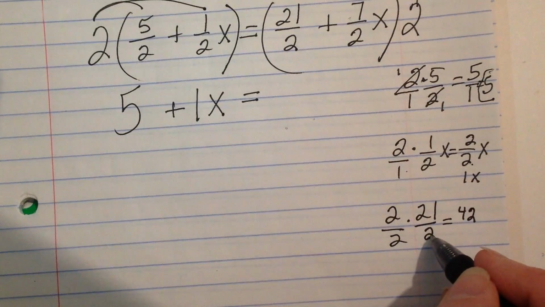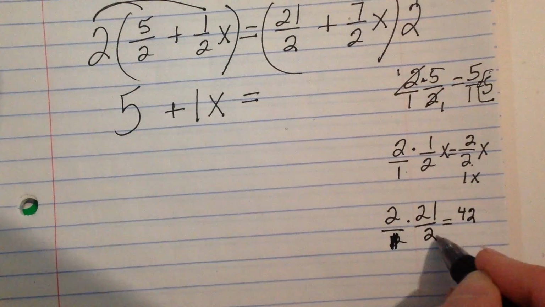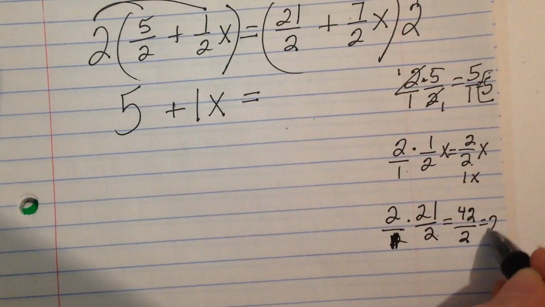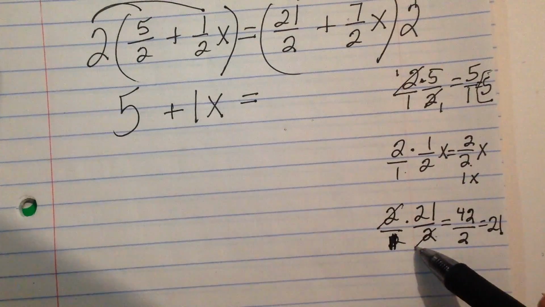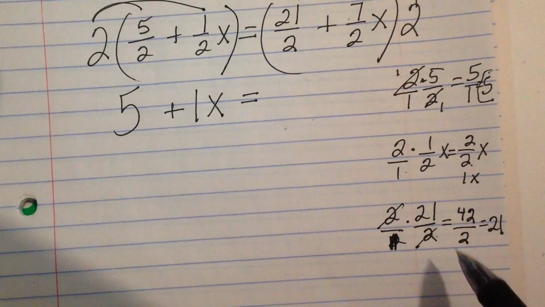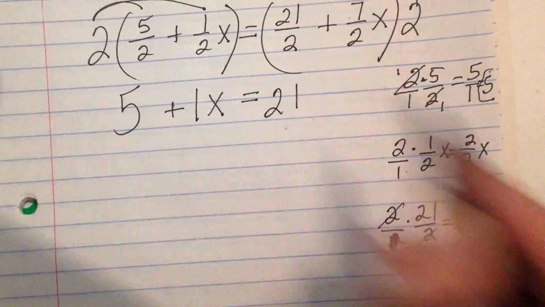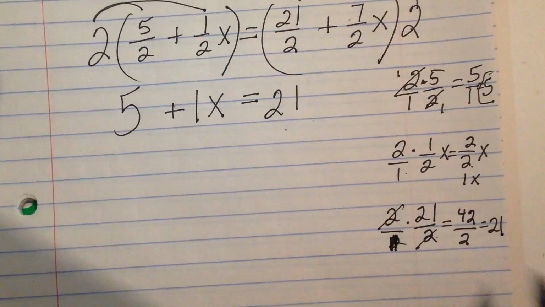And 2 times 1, that's 2 over 1, 1 times 2 gives you 2. And 42 divided by 2 gives you 21. I would have gotten the same answer if I would have cross-reduced these 2's and multiplied straight across. I would have still gotten 21. So I get 21 when I multiply 2 times 21/2.